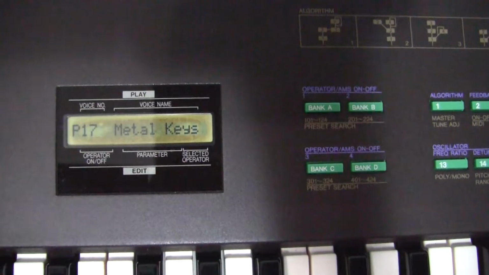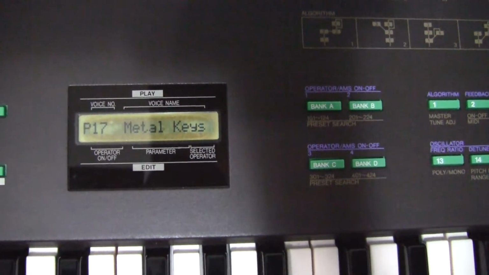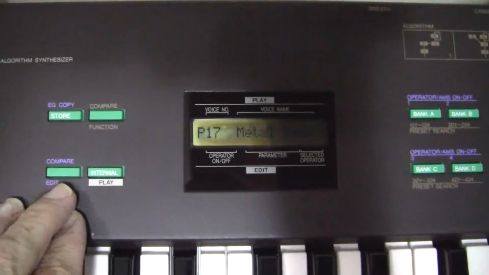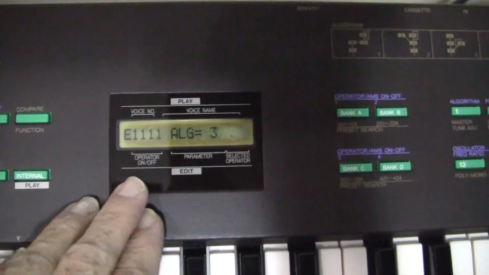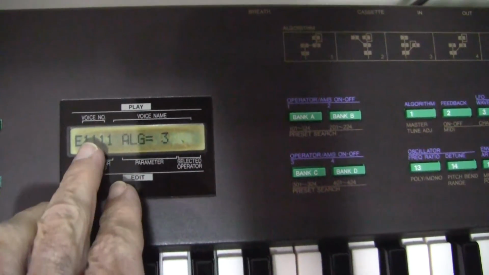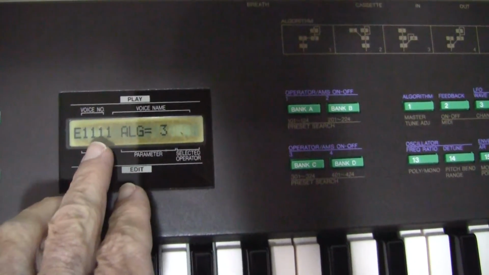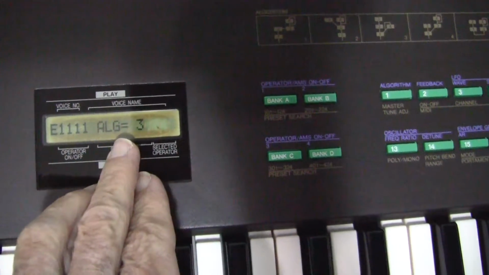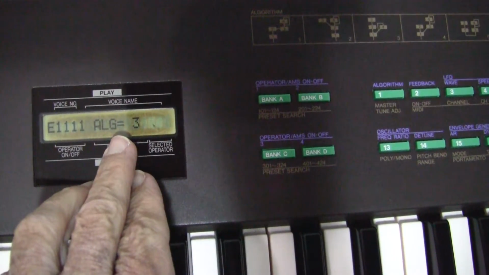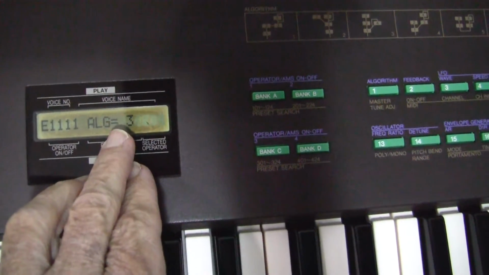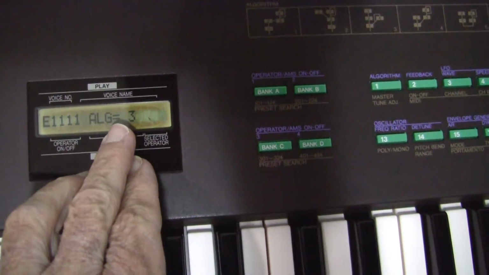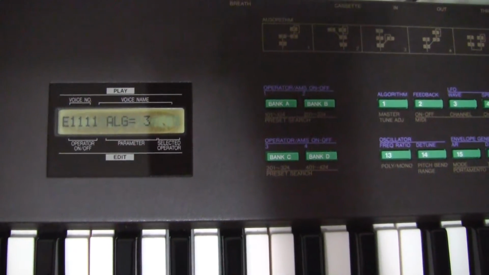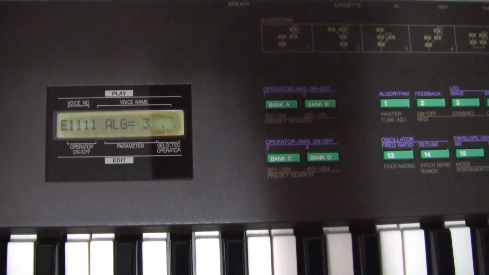Right now we have metal keys loaded into our program. So that's the tone we're working on. And when I press the edit button, notice it switches to E here for edit mode. These show me my four operators, their status on or off, and what algorithm I'm working with. Now suppose I change the algorithm, but before I change the algorithm I want you to hear how it sounds. Okay, that's how it sounds.